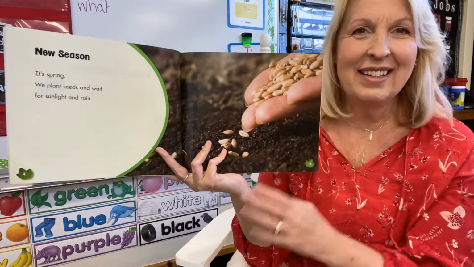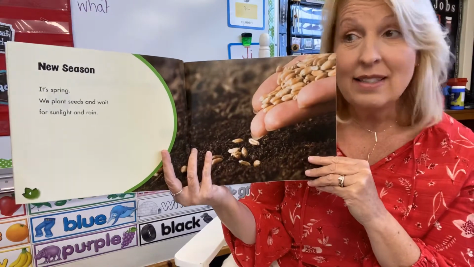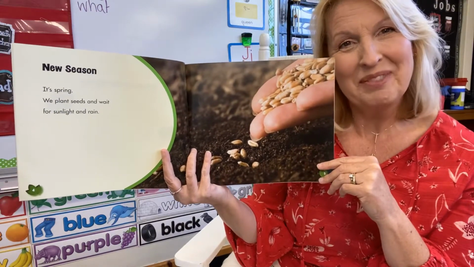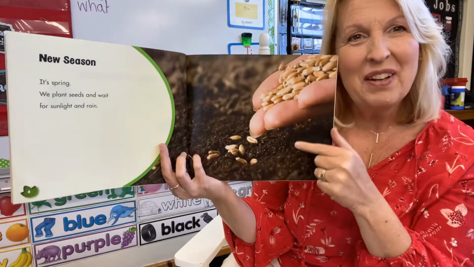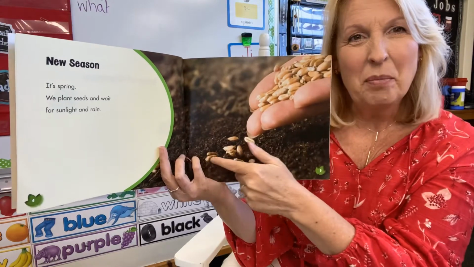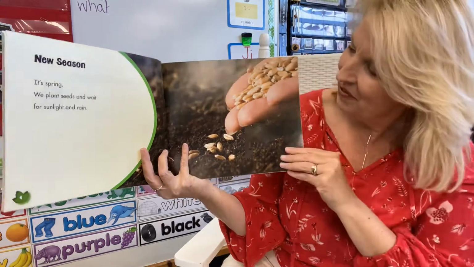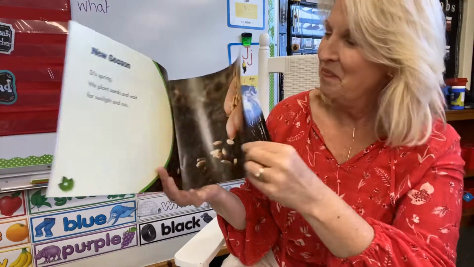New season. It is spring. We plant seeds and wait for the sunlight and the rain. So here's a hand, there's some seeds, there's some soil, and they're planting, they're spreading the seeds out, letting them fall. And you have to cover them up.